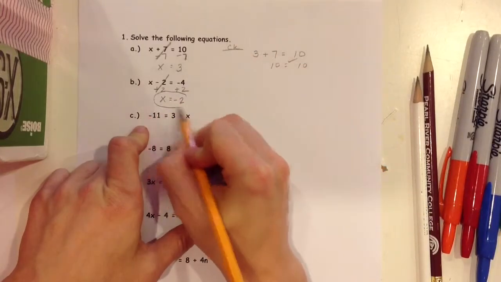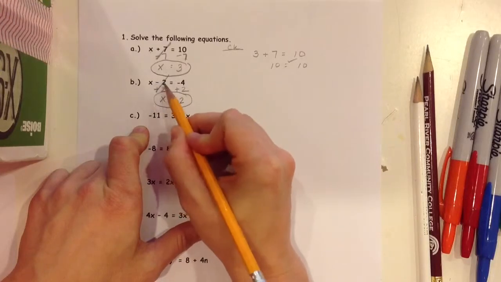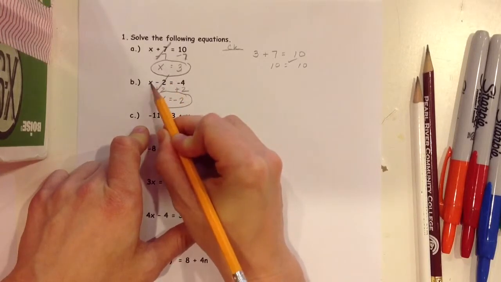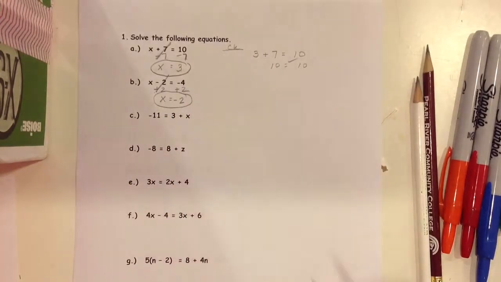So again, the reason why we did the plus 2 here is because we had a minus 2 and we wanted it to cancel out on the side with the variable and move it to the side that didn't have the variable. So these are our first two answers.